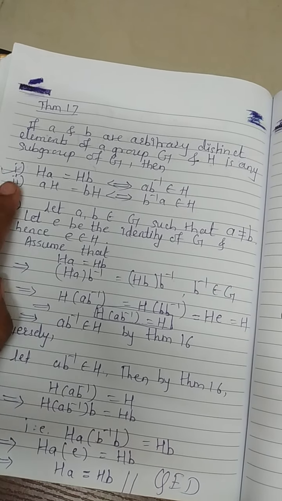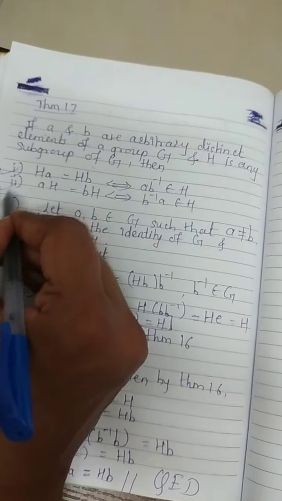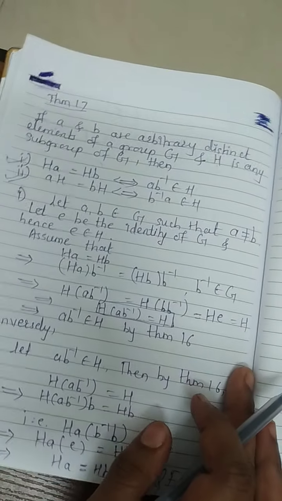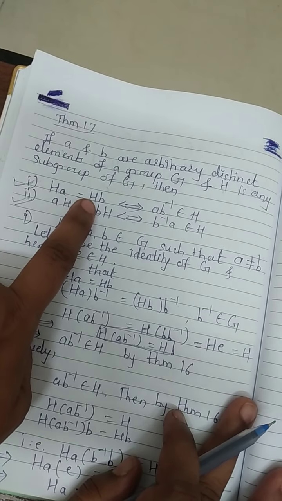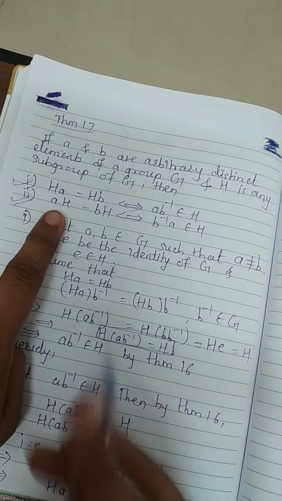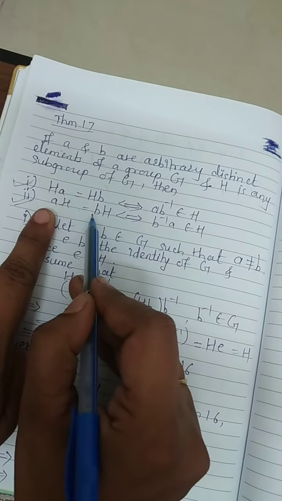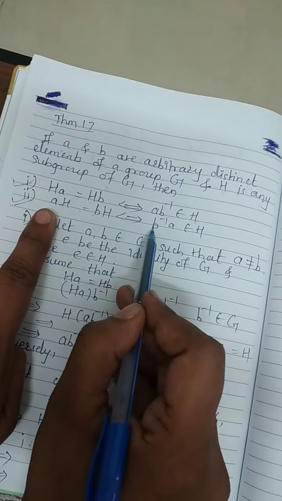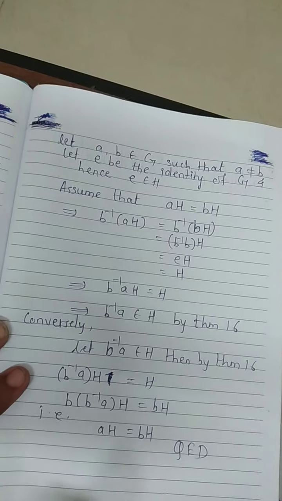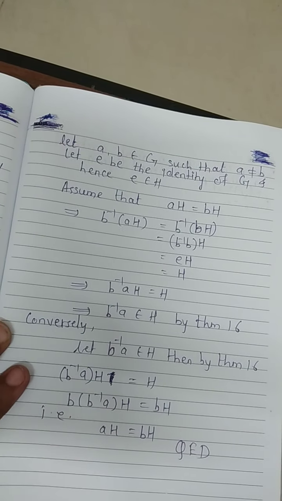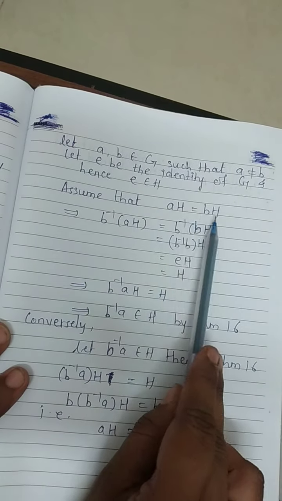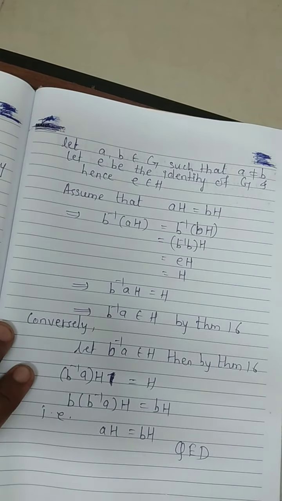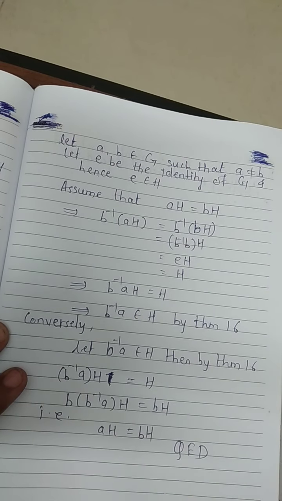So what is the second part? Proof of second part. Exactly the same, but here they have given right coset of A is equal to right coset of B, and in a similar manner in the second part we have to prove left coset of A is equal to left coset of B if and only if B inverse A belongs to H. The same steps are made here, no changes, only take left coset of A is equal to left coset of B. See the proof.